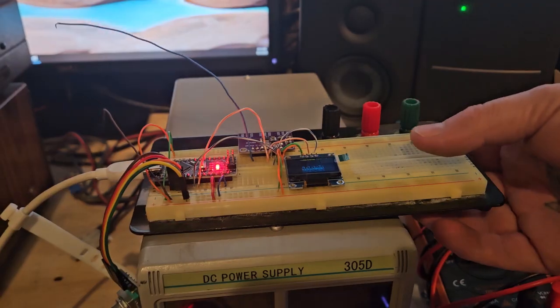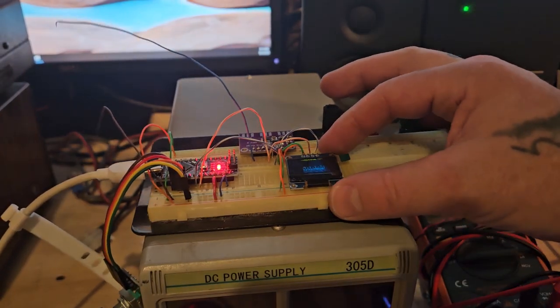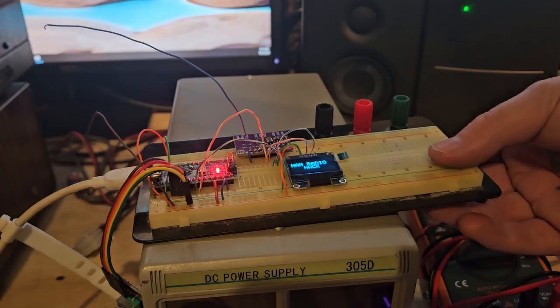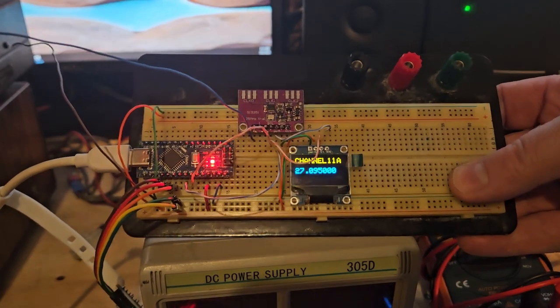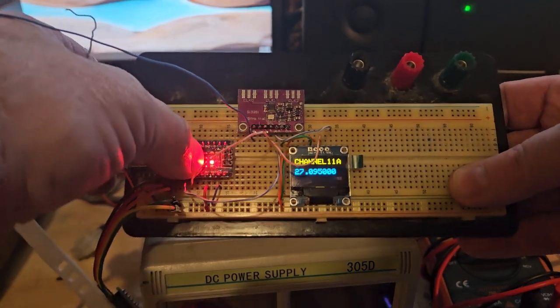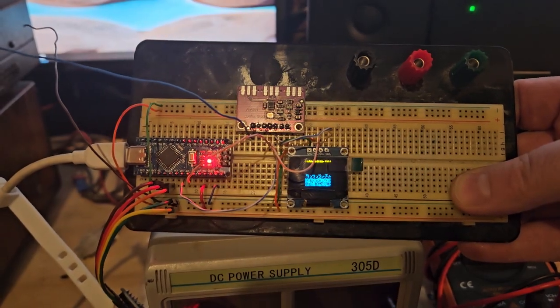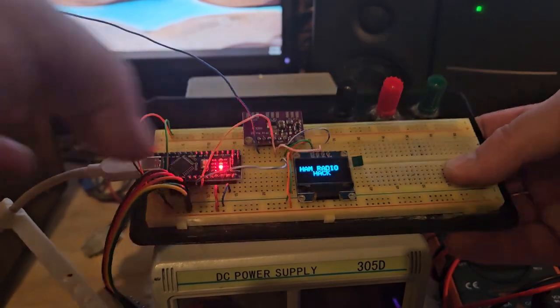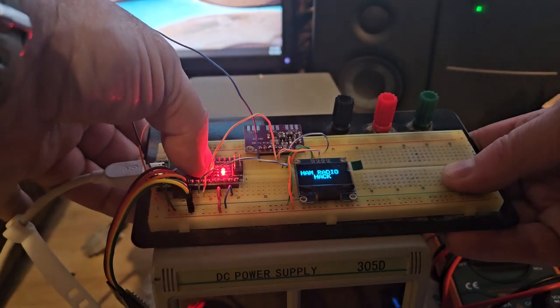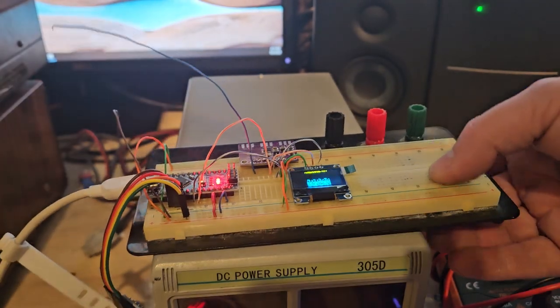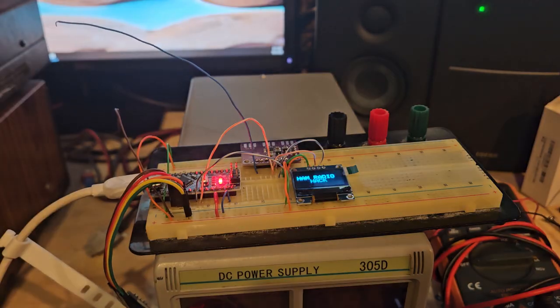There it went. See that down on the bottom? That's what it does. I don't know what I did wrong, but at least it put it on there.